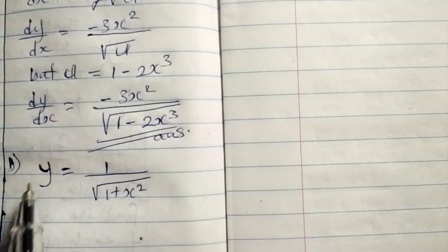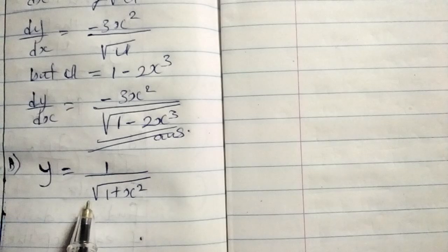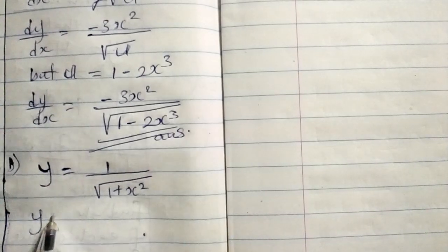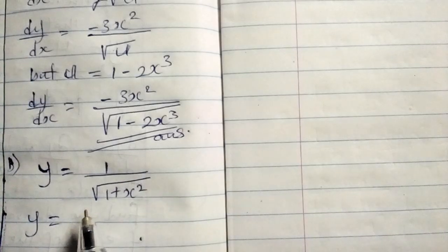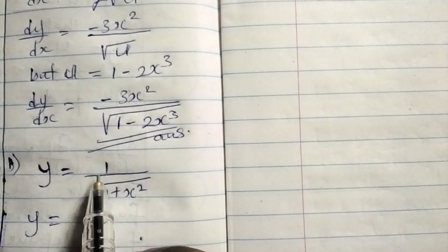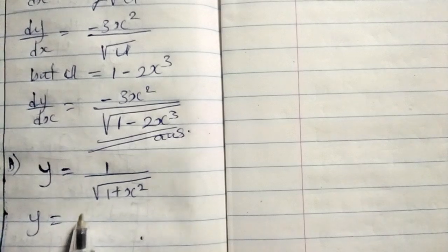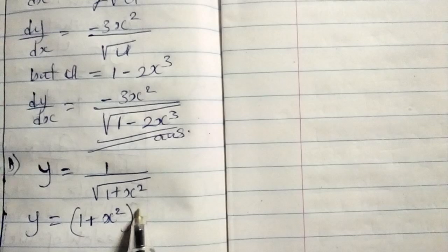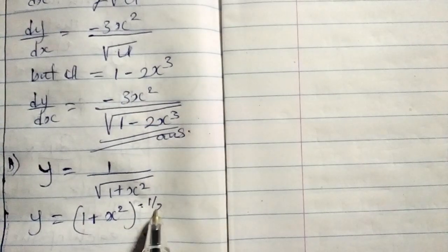Okay, the second question is y equals 1 over root of 1 plus x squared. In this case, first of all, we're going to apply the law of indices here. We're going to have (1 plus x squared) raised to power minus half.